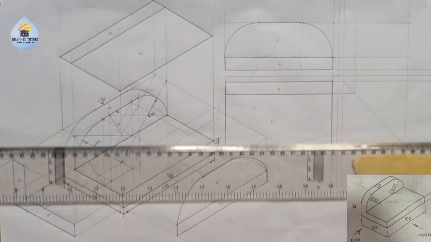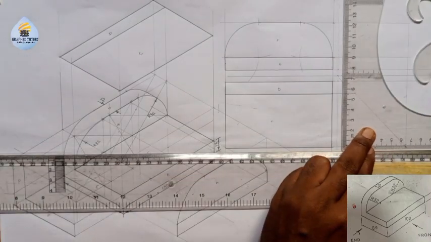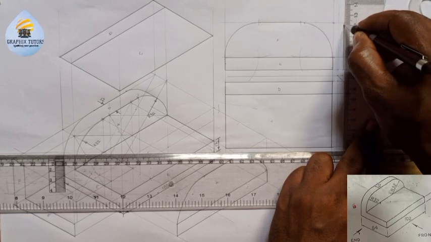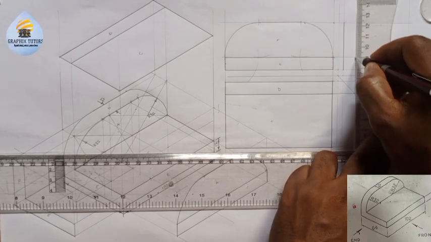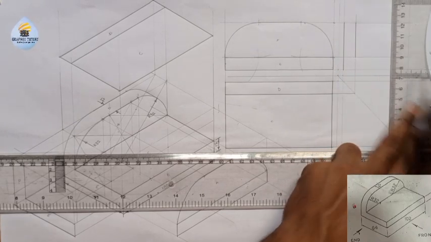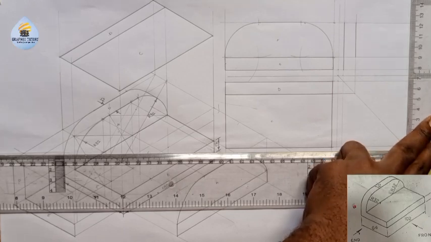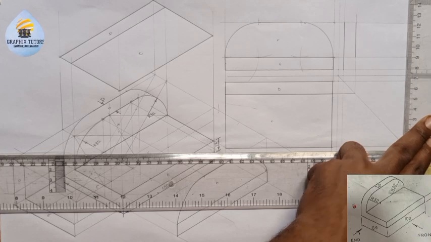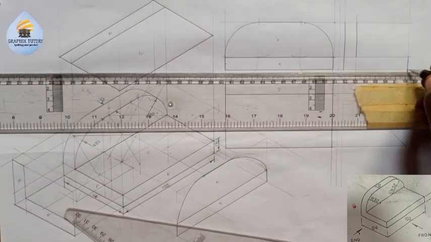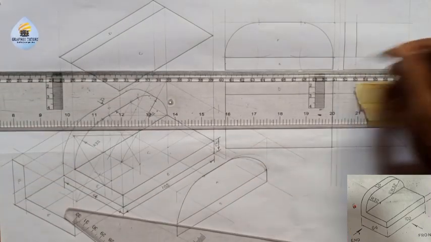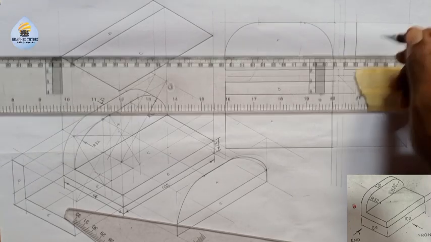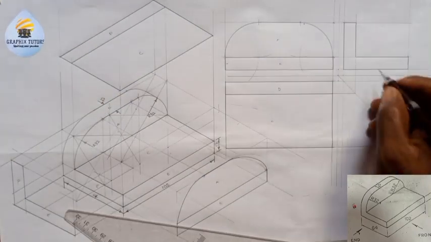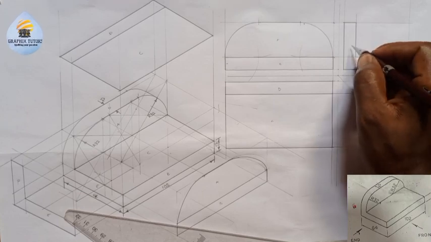Now I'll close them up. So this is the last thing you will do. You just close them up. So that is the E, and this is the F.